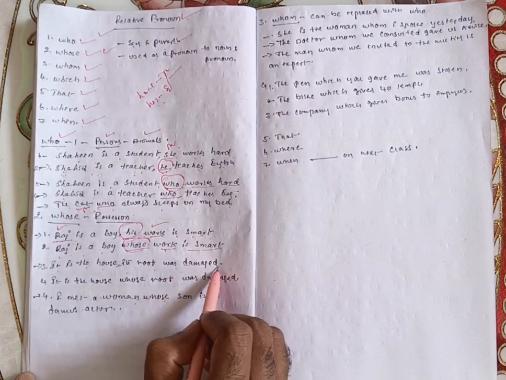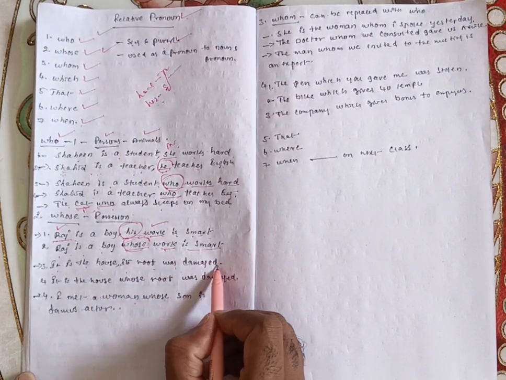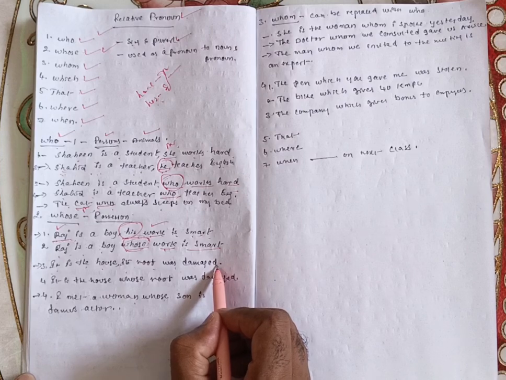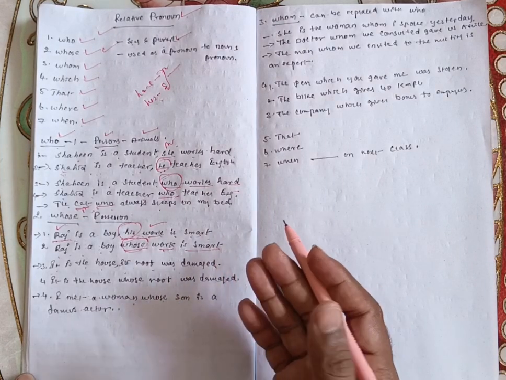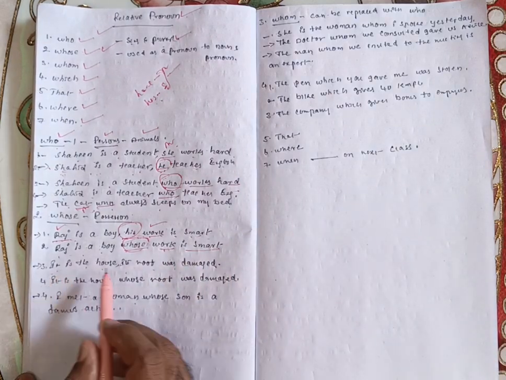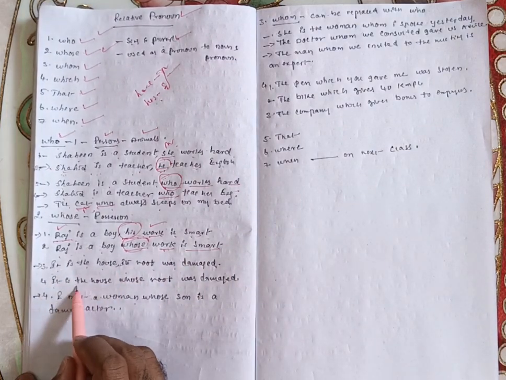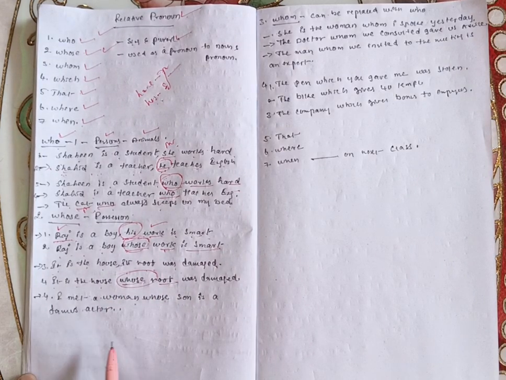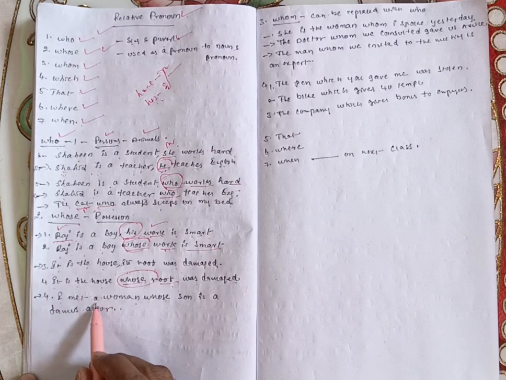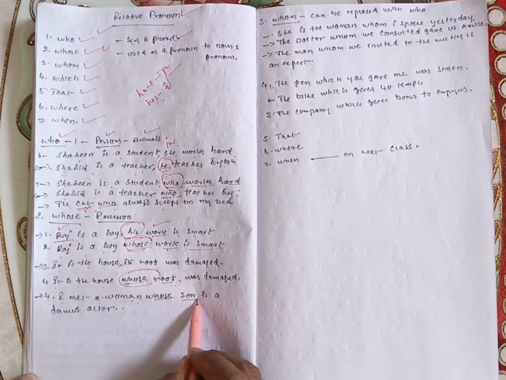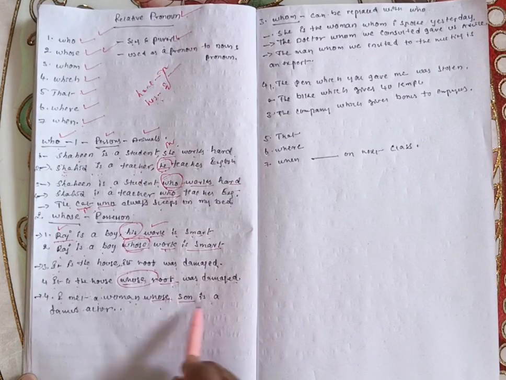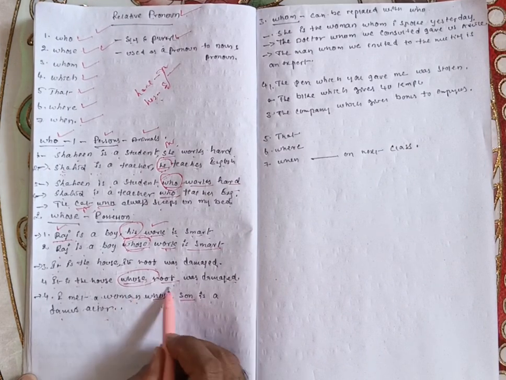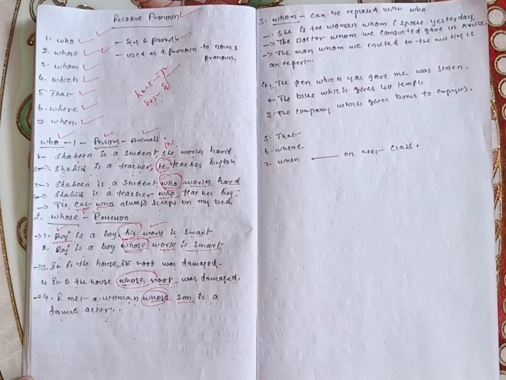Next, it is the house. Its roof was damaged. In explanation, there is a house and the roof of the house was damaged by someone or something. So with a relative pronoun we can say: it is the house whose roof was damaged. So whose is a relative pronoun. Next, I met a woman whose son is a famous actor. Here whose is a relative pronoun.